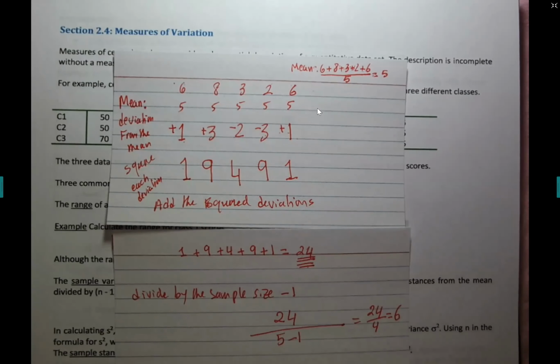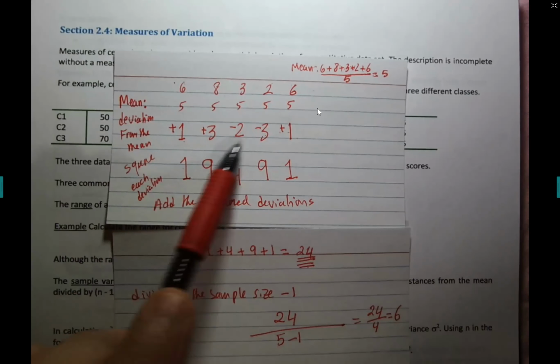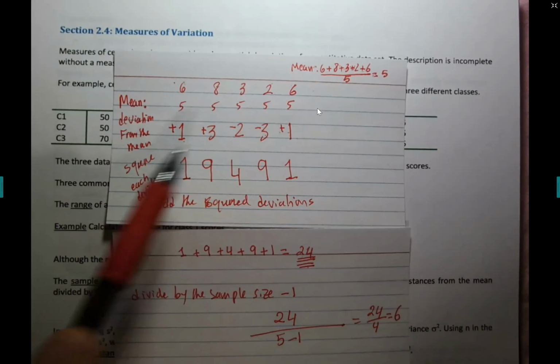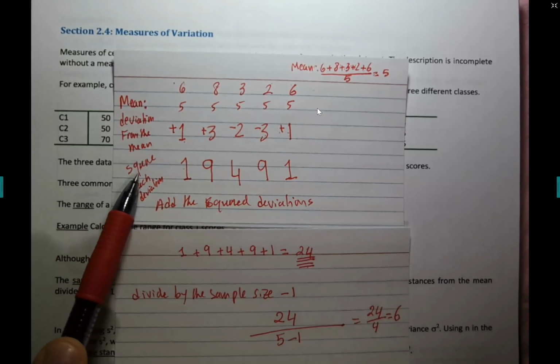There is one more thing we have to do. Let's see if one of you can tell me what that one is. There was an action that we did that we were not supposed to do, guys, and then we have to undo this action. It happened right here. What did we do with those values? We squared them.